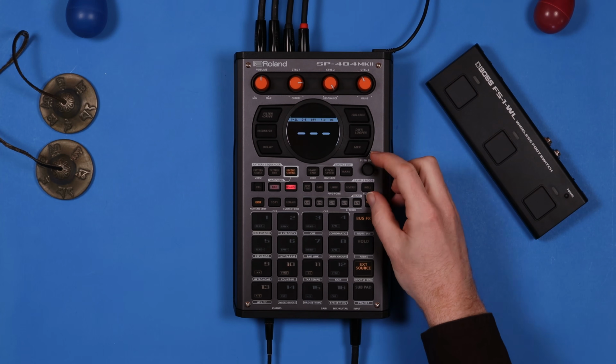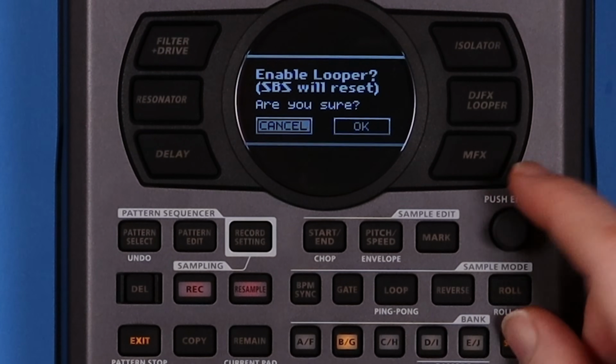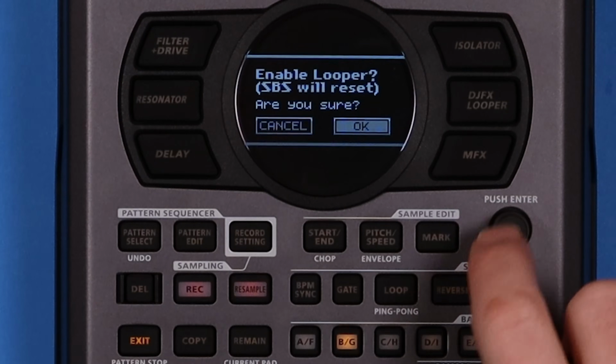Great sketch machine. Now the reason I wanted to point out the skip back sampling is because the new loop capture actually is an option that replaces the use of that recording buffer. So let's take a quick look at how to get loop capture going. We just hold shift, press enter, and it's going to say, do you want to enable looper? Yes, we do. All right, so let's dive in.